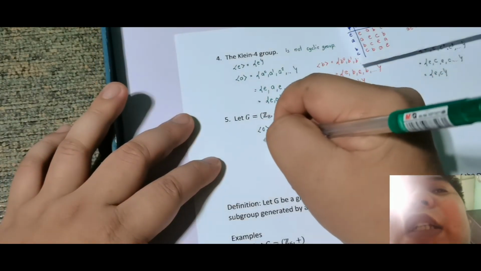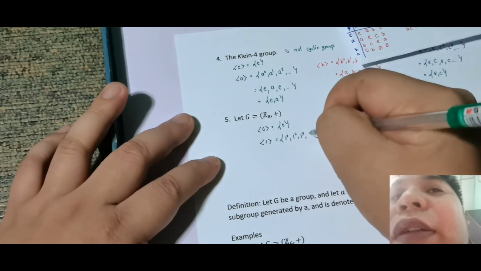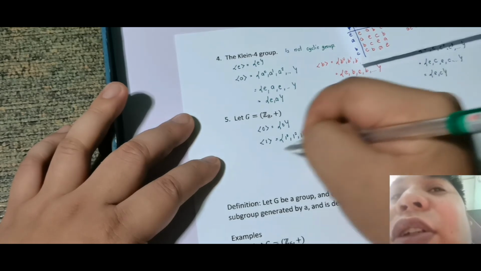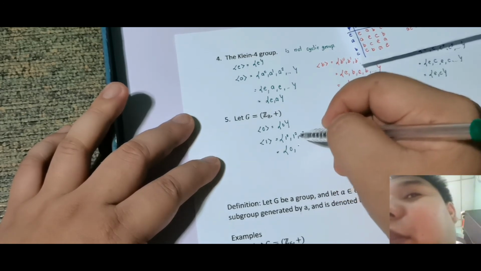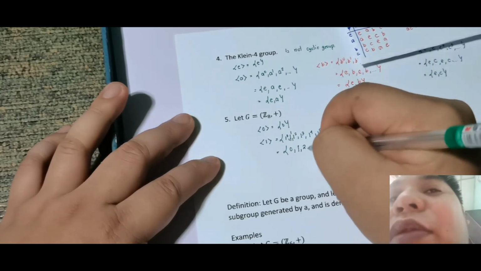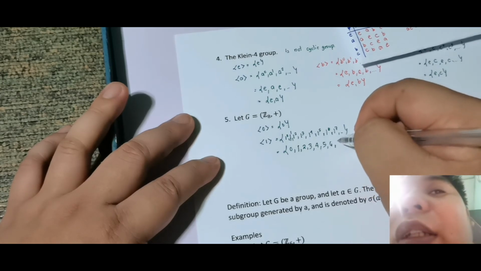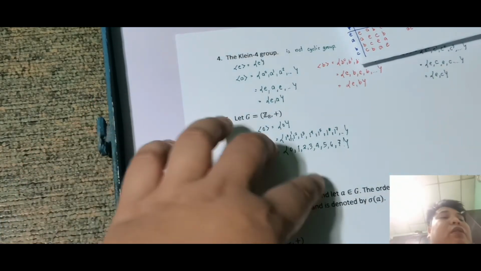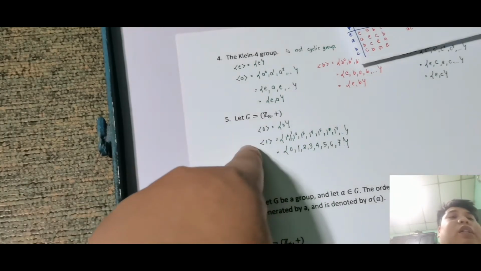Now, the cyclic subgroup generated by 1 is 1 raised to 0, 1 raised to 1, 1 raised to 2, 1 raised to 3, 1 raised to 4, 1 raised to 5, 1 raised to 6, 1 raised to 7, and so on. So 1 raised to 0 is 0, and 1 raised to 1 is 1. 1 raised to 2 is 2, 1 raised to 3 is 3, 1 raised to 4 is 4, 1 raised to 5 is 5, 1 raised to 6 is 6, 1 raised to 7 is 7, and 1 raised to 8 is 0, it comes back, because 8 modulo 8 is 0.